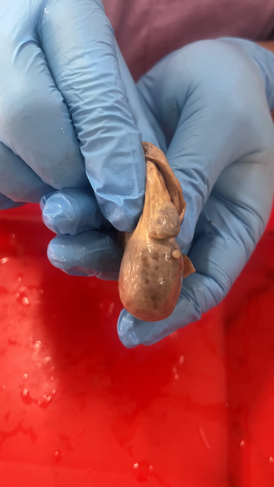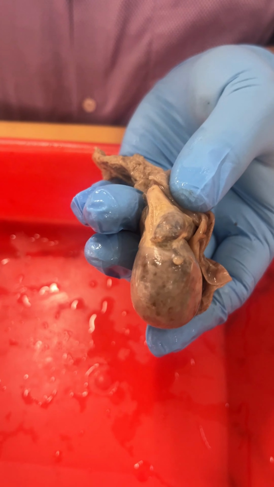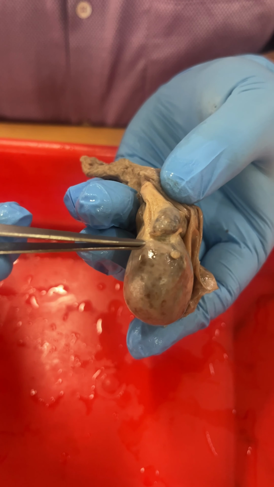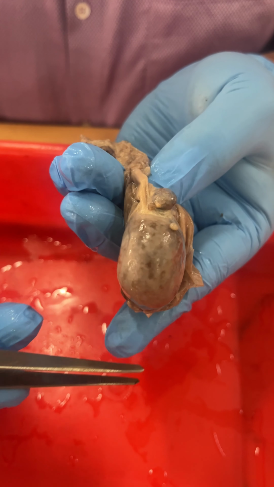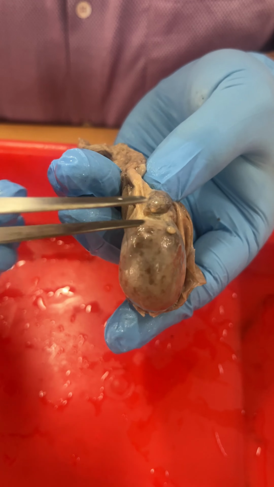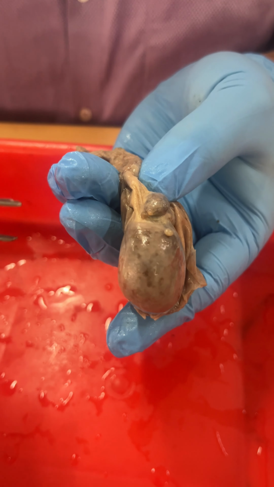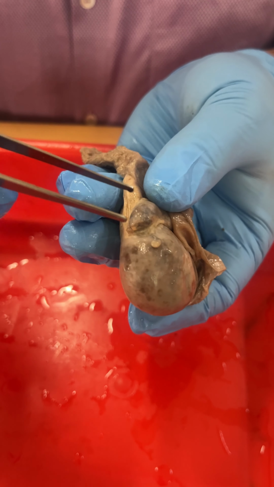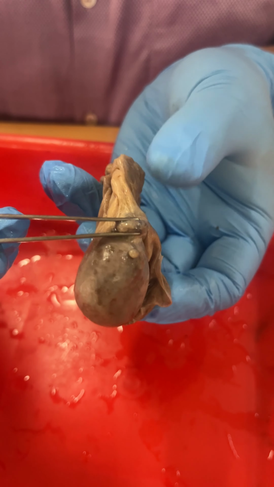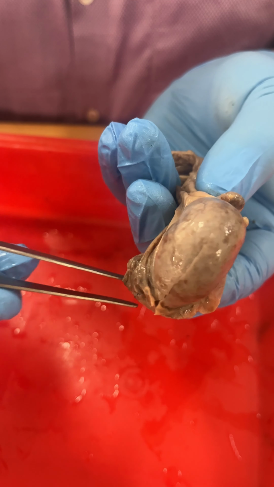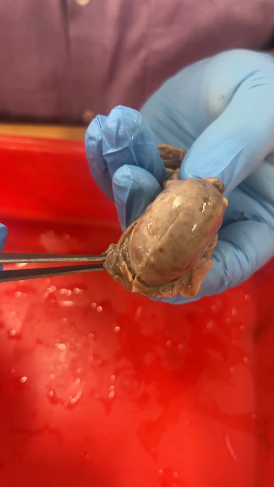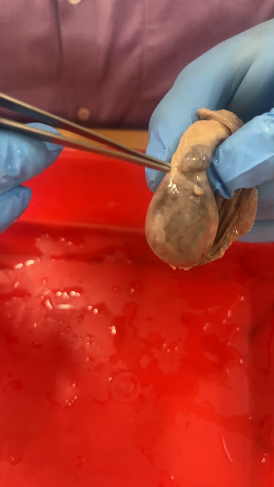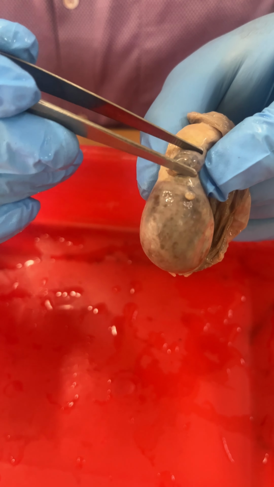This is the testis. So first of all, let's look at the testis and then we will come towards the coverings. The testis consists of an upper pole and a lower pole. How do we identify which one is the upper pole? The upper pole gives attachment to the head of the epididymis, whereas in the lower pole, we have the tail of the epididymis. So by this point, we can identify which one is the head. So the head, the upper pole, we will have the head of the epididymis.